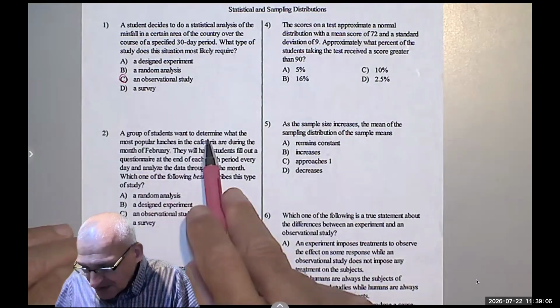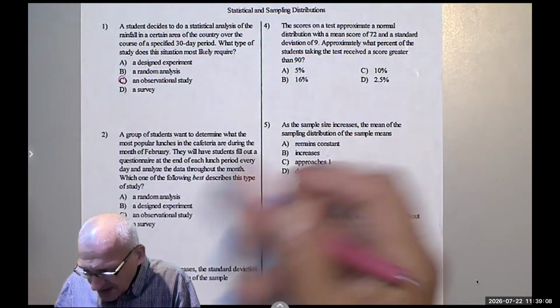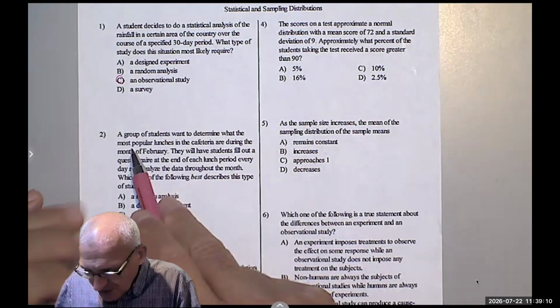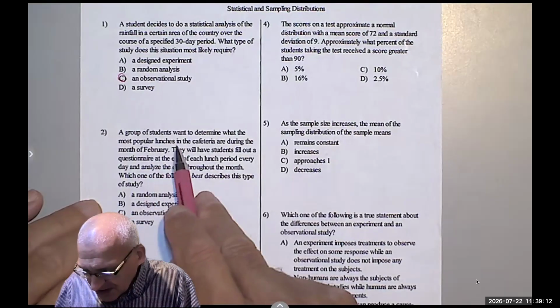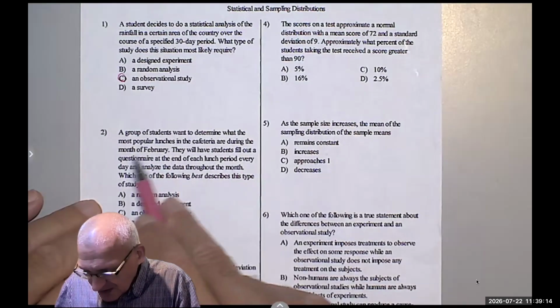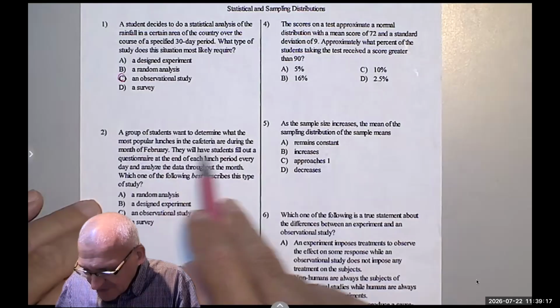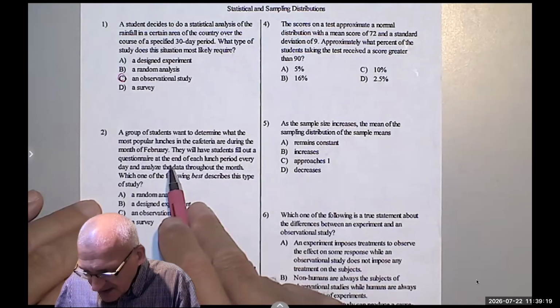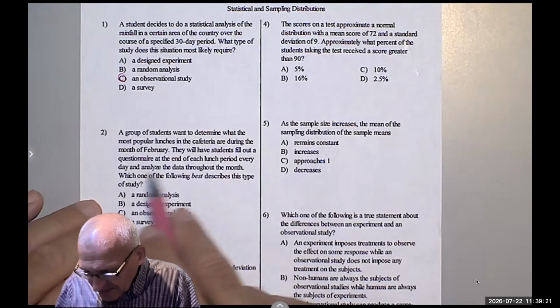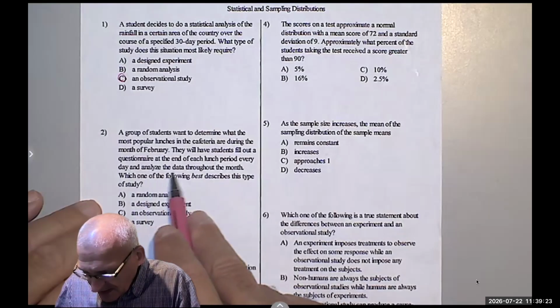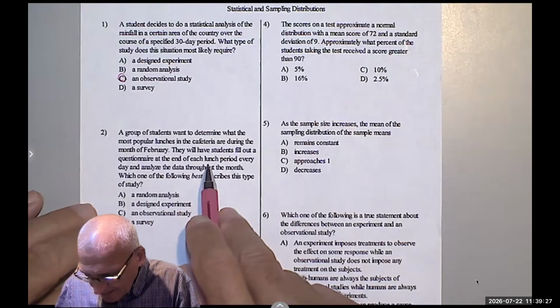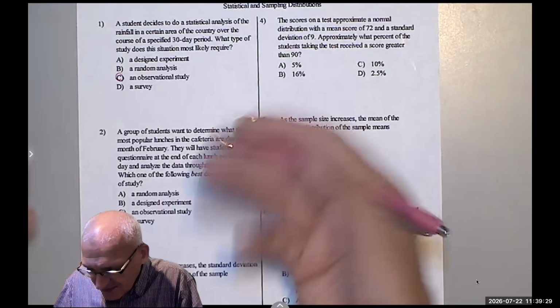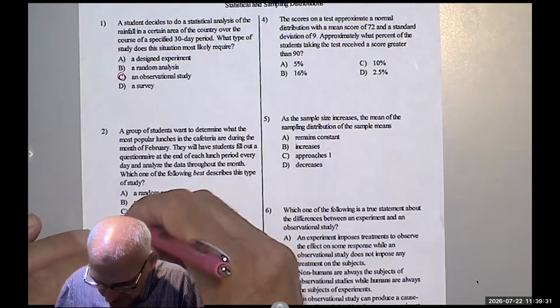A group of students want to know what the most popular lunches in the cafeteria are during the month of February. They will have students fill out a questionnaire at the end of each period, every day, and analyze the data through the month. Which one is that? That's a survey, since they give them stuff to fill out.